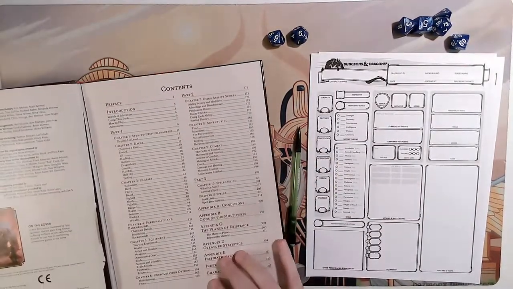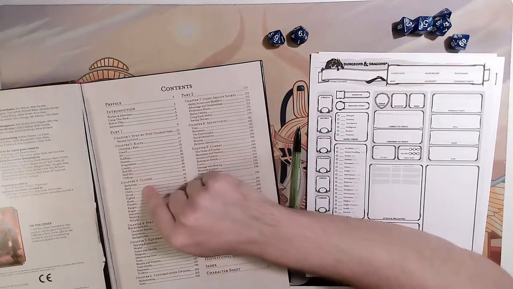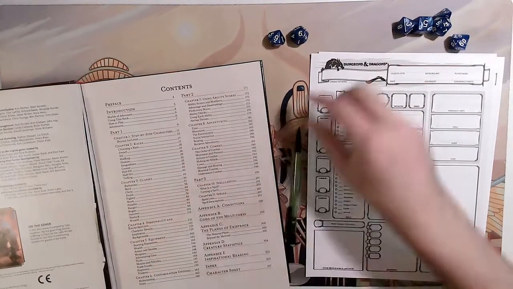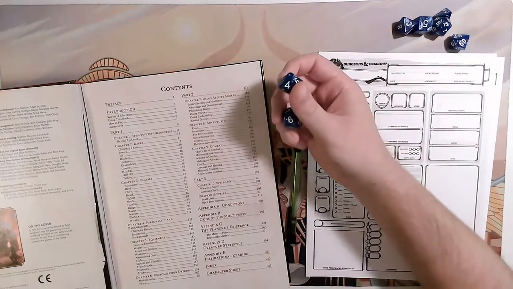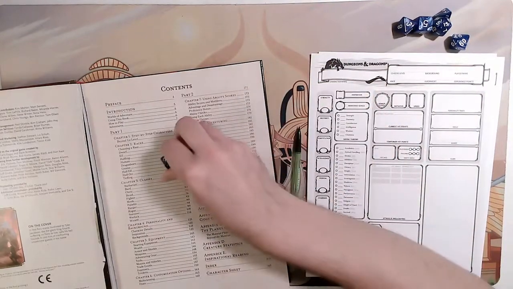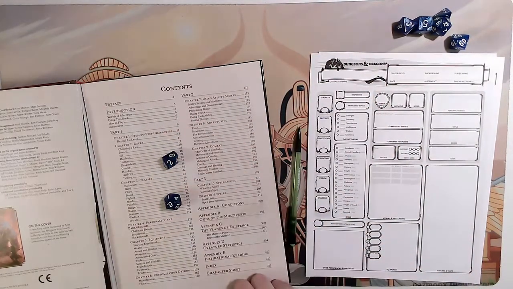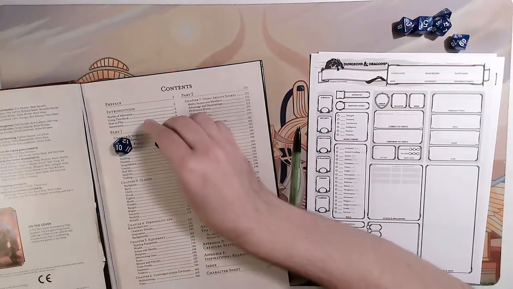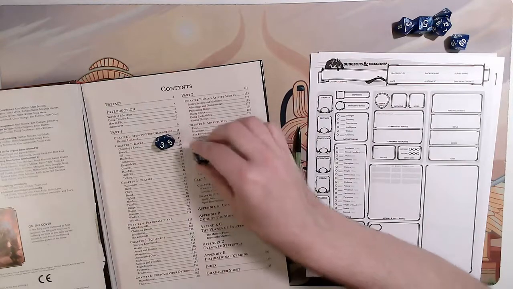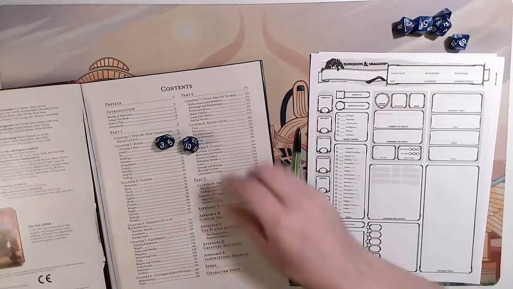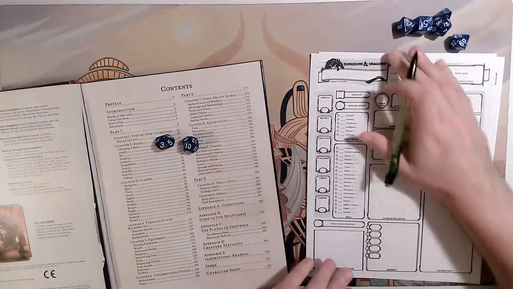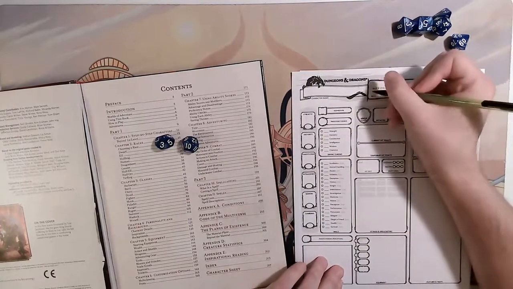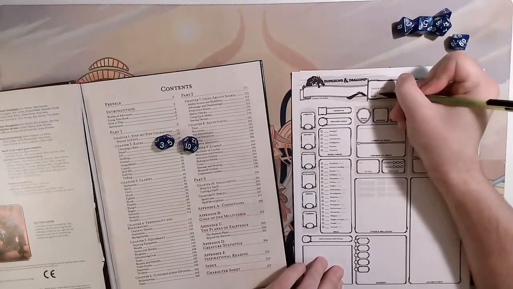If you notice, we've got all the races here and all the classes here. So we are just going to randomly decide what we're going to make with some dice. We'll roll a d10 for the race and a d12 for the class. Alright, so 3 looks like it is a Halfling Sorcerer. So we're going to write in race, we're going to put Halfling.